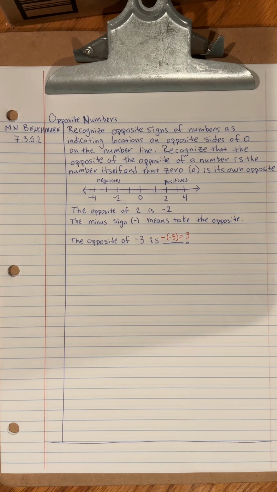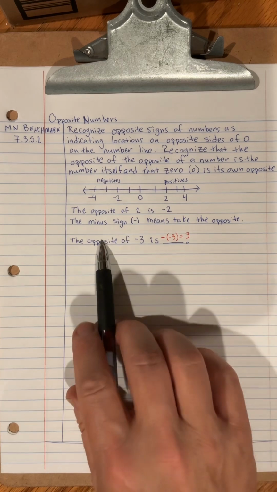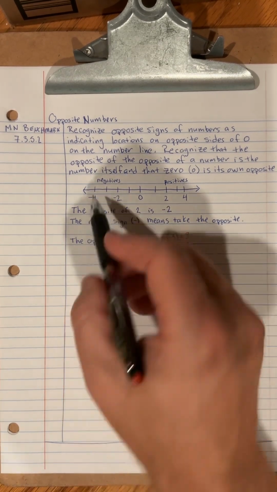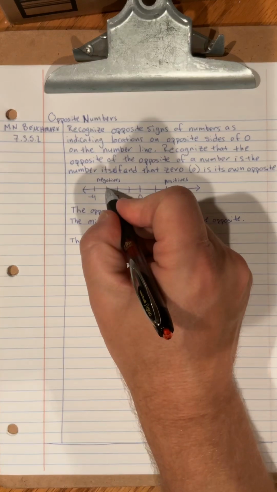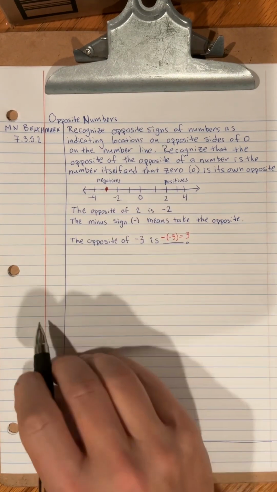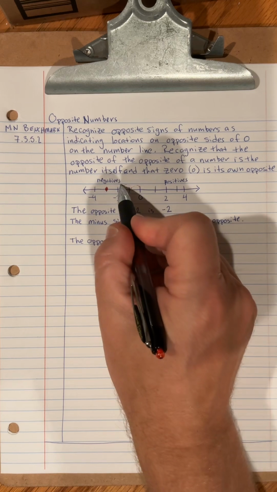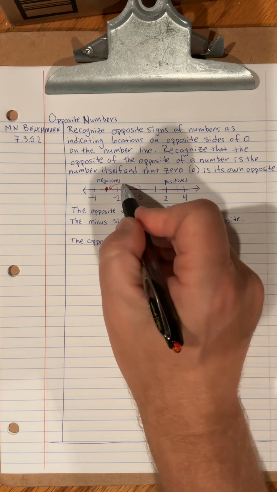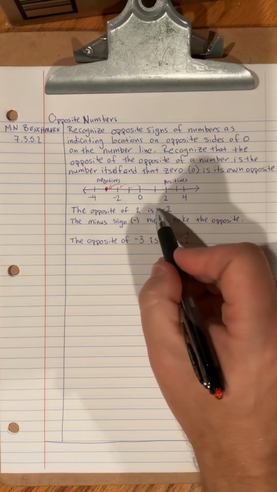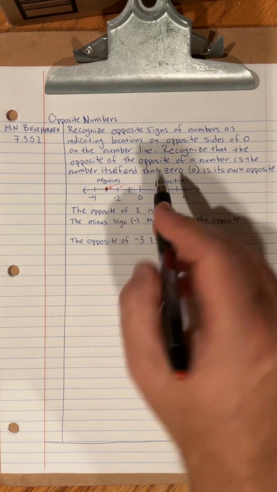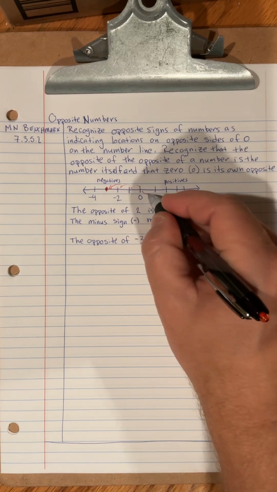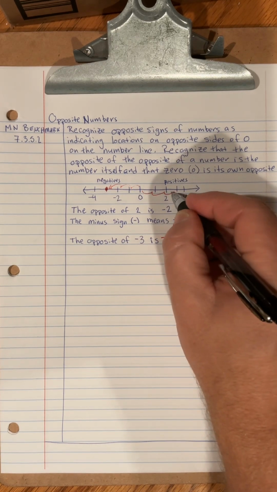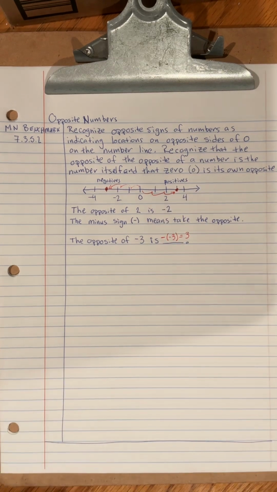One of the other things it asks about is the opposite of the opposite. Before we do that though, let's take a look. If I graphed -3, it is right here, which is 1, 2, 3 units away from 0. That means its opposite has to be the same distance away from 0. So now I go 1, 2, 3 units from 0, and those two are opposite numbers, a number and its opposite.